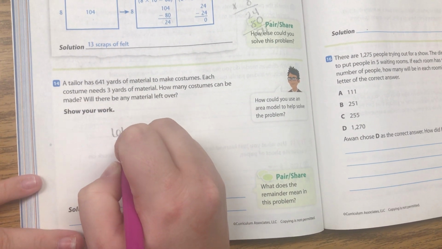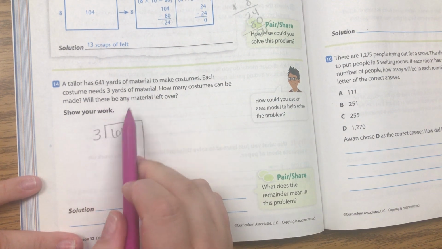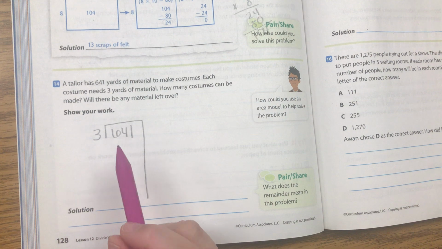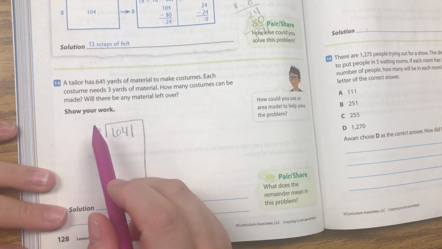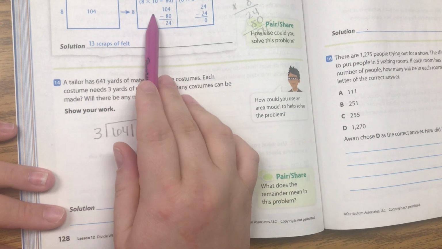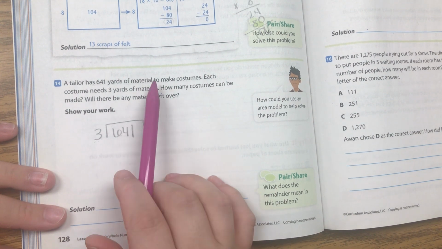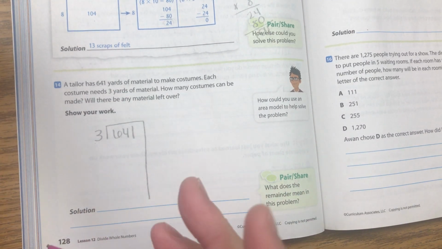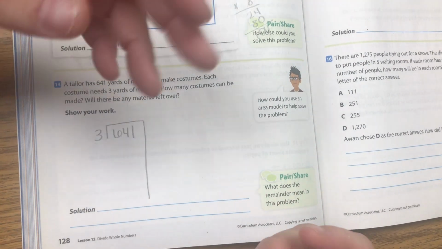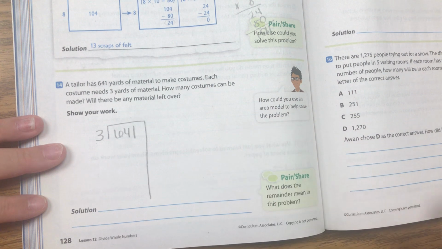We're going to say we have 641 yards of material, and I need 3 yards for each costume. Oh, each costume needs 3 yards, and we need to figure out how many costumes can we make. So right away, I'm going to do kind of the same thing that they did in the area model, but I'm asking myself how many groups of 3 fit into this huge number? If I have, you know how material comes in like bulk and it's all wrapped around a wooden piece into like a circle, or think of you unrolling that material and seeing how many costumes you can make if you use 3 yards for each costume.